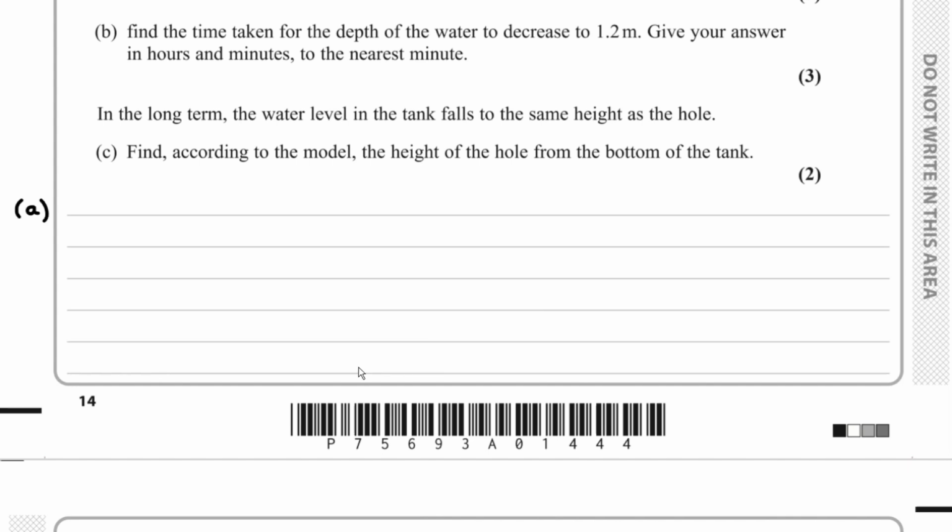So, for part A, we have the integral of dh equaling the integral of negative 0.12 e to the negative 0.2t dt, and therefore, integrating, we end up with h equals 0.6 e to the negative 0.2t plus c.